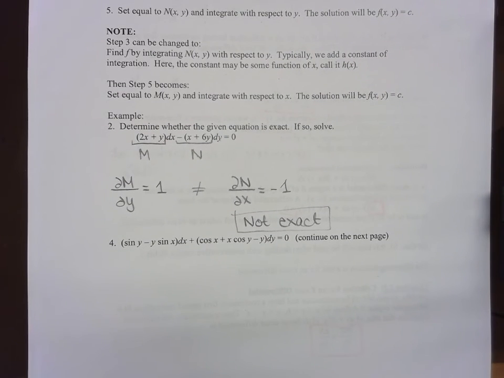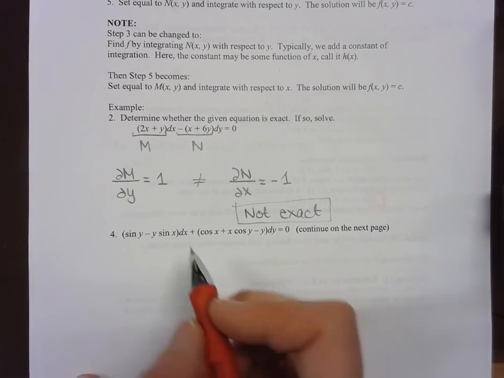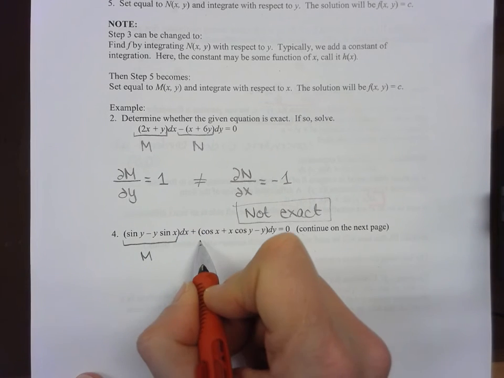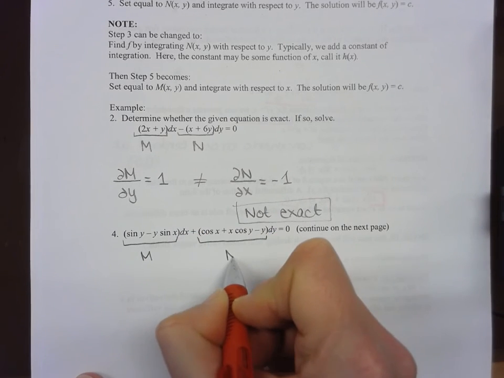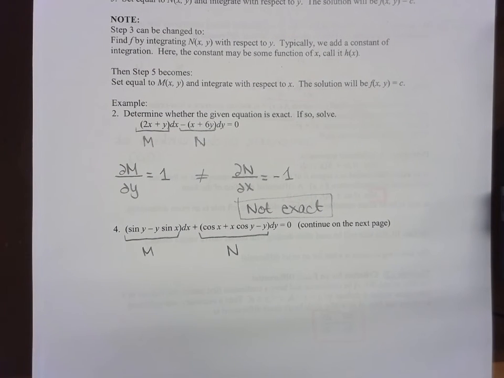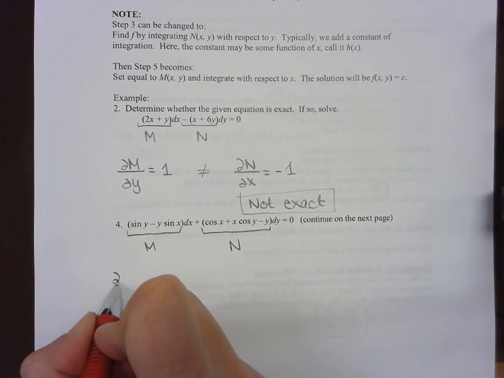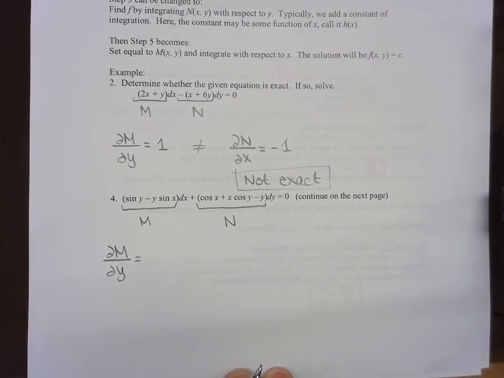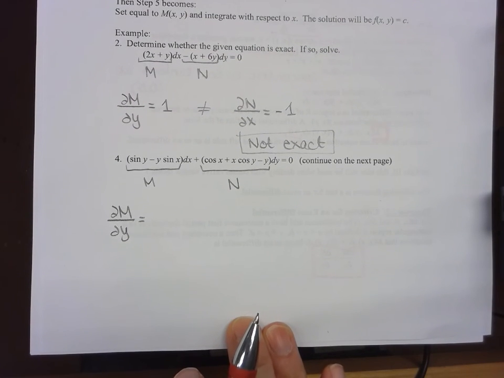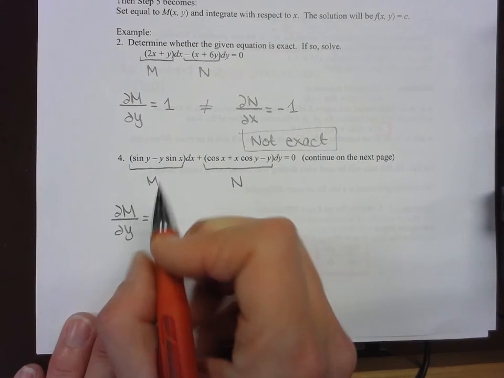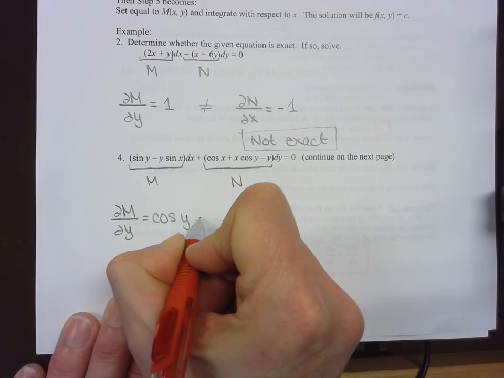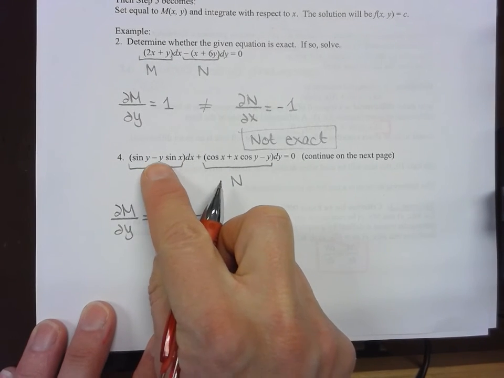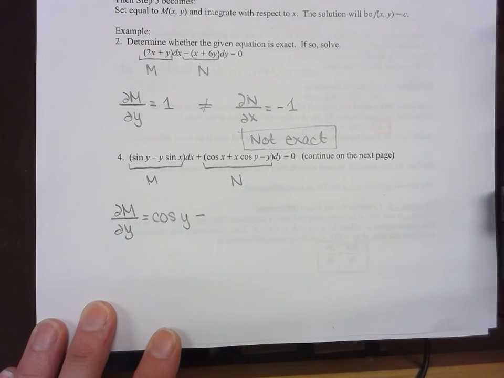Okay, so let's check the next one. It's already in standard form. There's a function in front of dx, that's our M, and a function in front of dy, that's our N. The first thing we do is check the partial. M is already with the dx. Take the partial of M with respect to y, which means we're treating x as a constant. So what's the derivative of sine y? Cosine y, minus just sine x, right? Because the derivative of y is 1, and the sine x is just a constant that stays there.